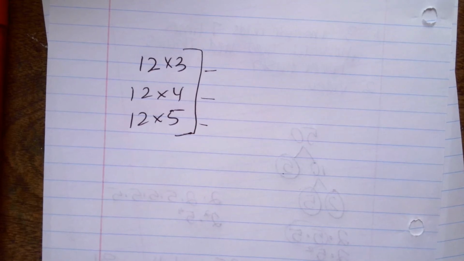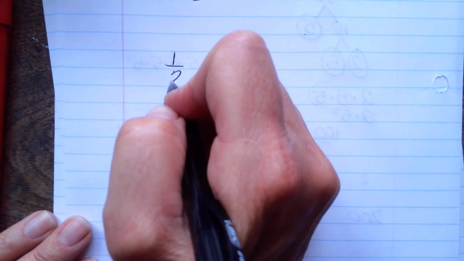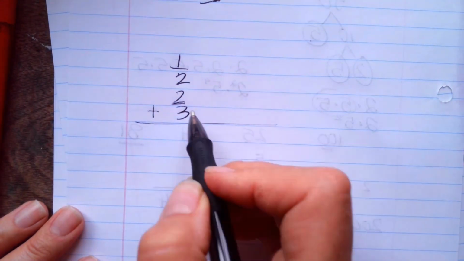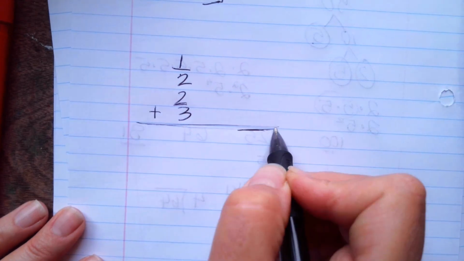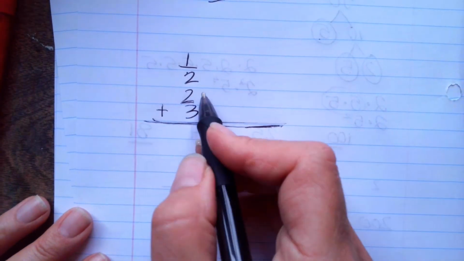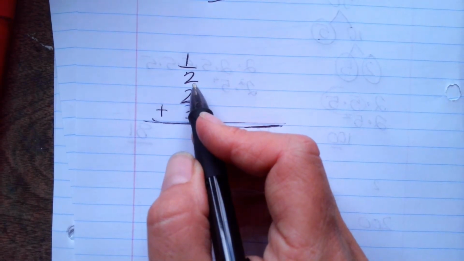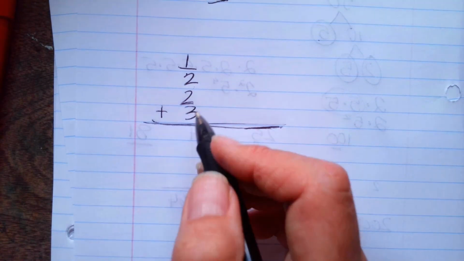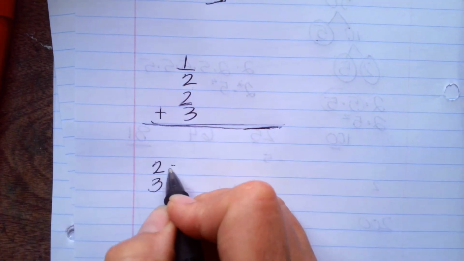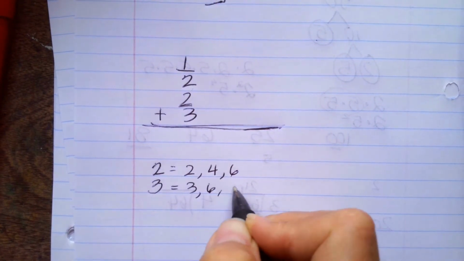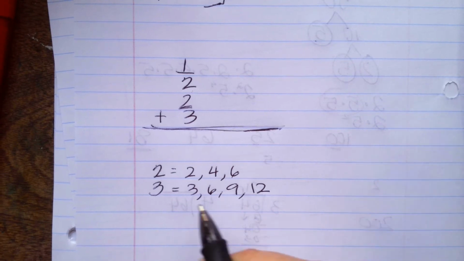Okay, the next thing we are going to do is fractions. So if I have 1/2 plus 2/3, I have to find a common denominator, is what it's called. And that means we need to find out a number that when multiplied together would go evenly into 2 and 3. So the best way to do that is to count up by the number until you get to a common number that goes into both 2 and 3.